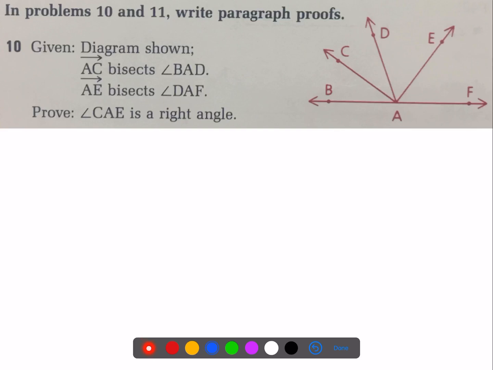All right, so according to the diagram, what do we know? Well, I see a straight angle, so I can say angle BAF is a straight angle. That's the first thing that I can see.